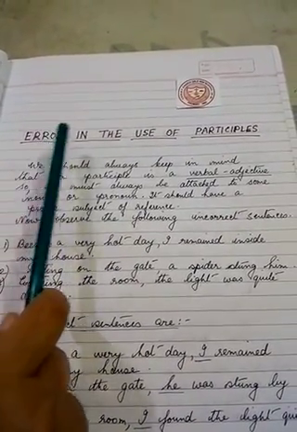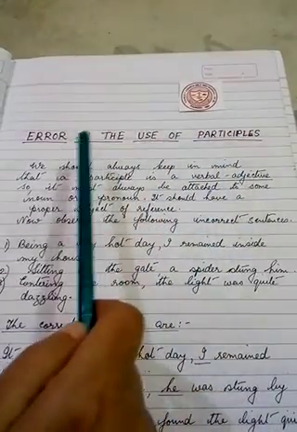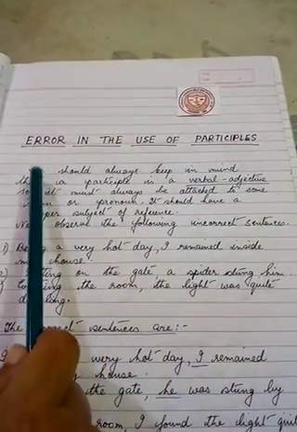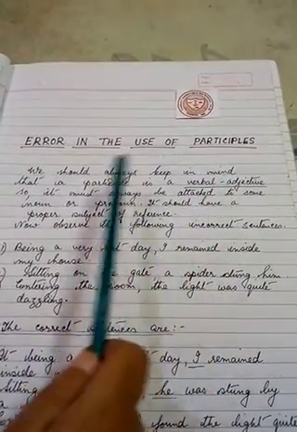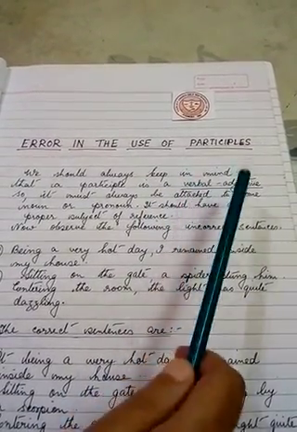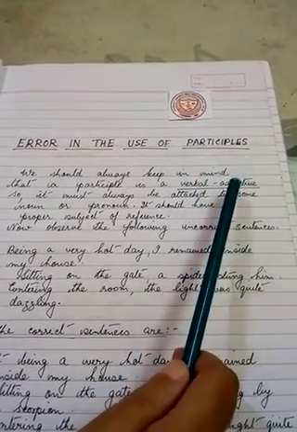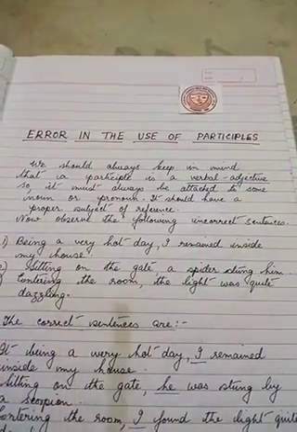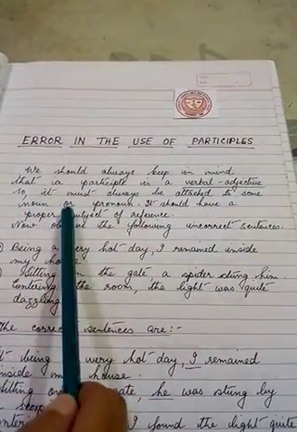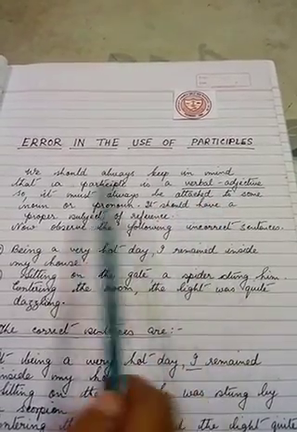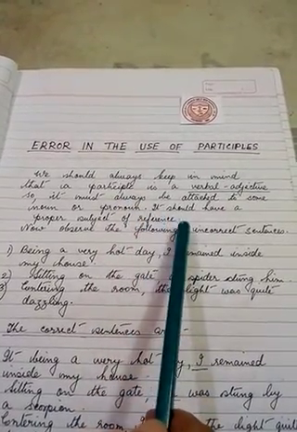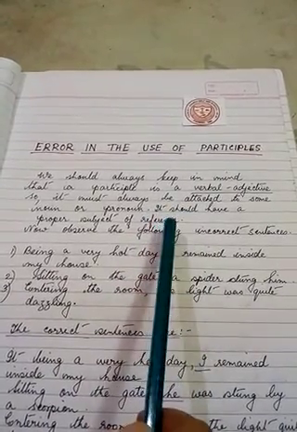Now we come to errors in the use of participles. That means the mistakes that we make while writing participles. We should always keep in mind that a participle is a verbal adjective. That means partly a verb and partly an adjective. It is neither fully a verb nor fully an adjective, so it is both half and half. So it must always be attached to some noun or pronoun. It should have a proper subject of reference. That means it should always be attached to some noun or pronoun and it should refer to something.